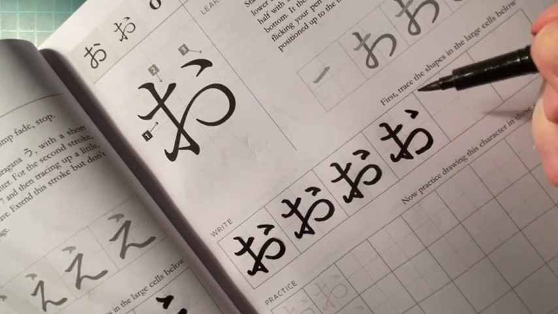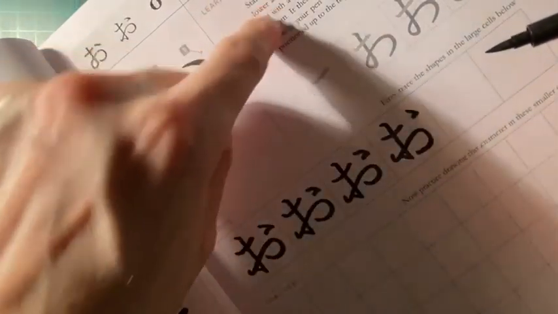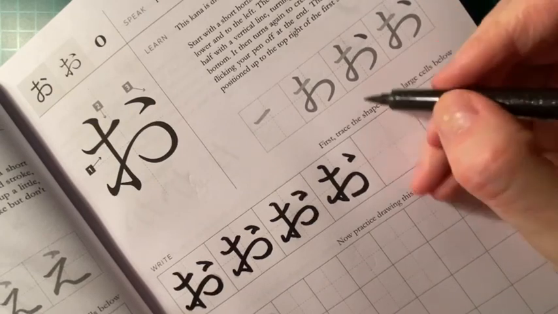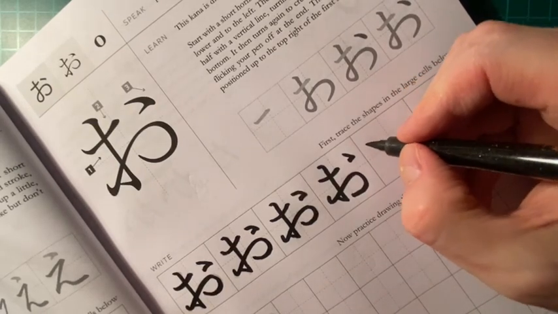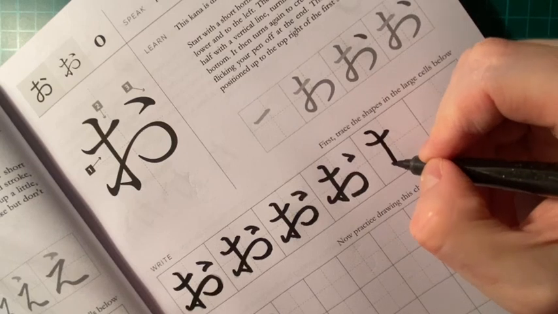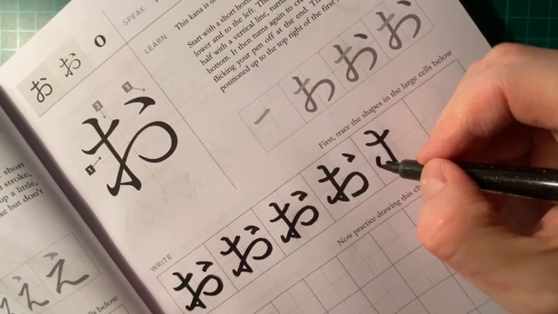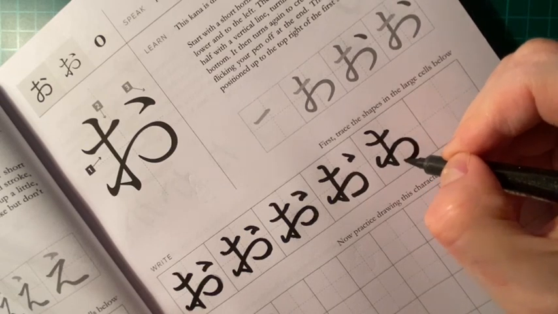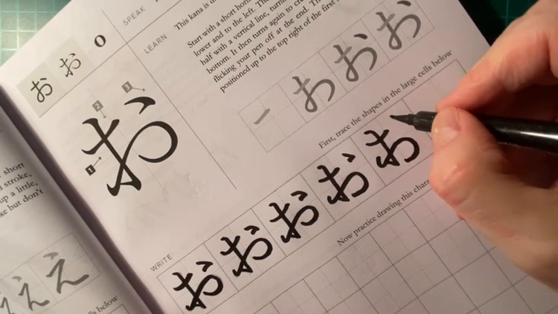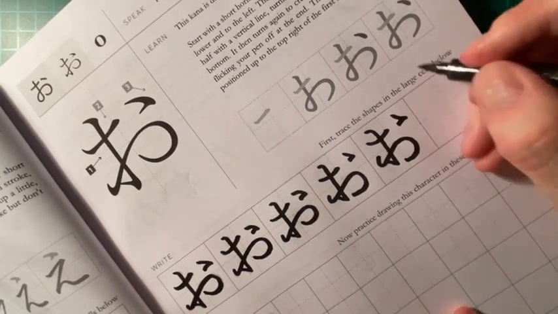Do you know what, people? This works for me. Never mind what the book says. Let's try again. So we're going to go 1 stroker, which is this, 2 stroker, which is this, and over. And then we have this stroker and around, and then we have that. Works for me. Let's do one more.